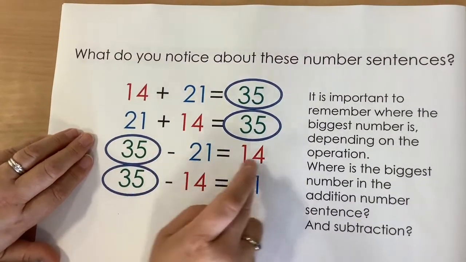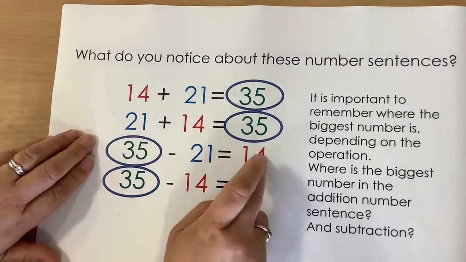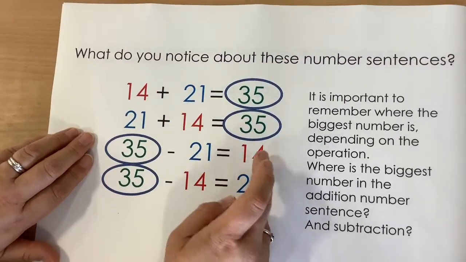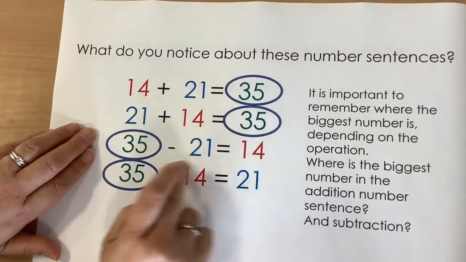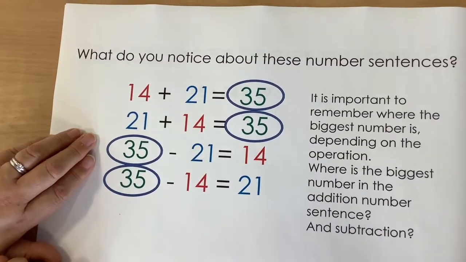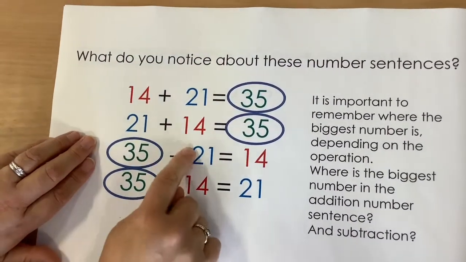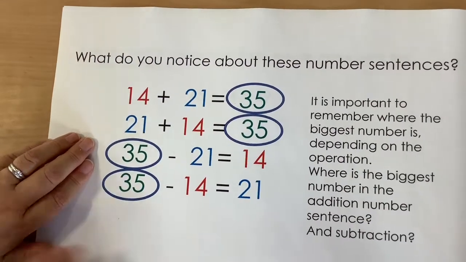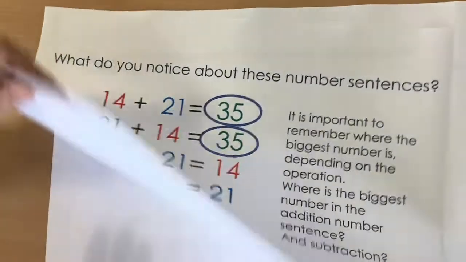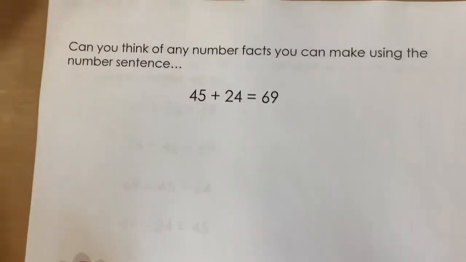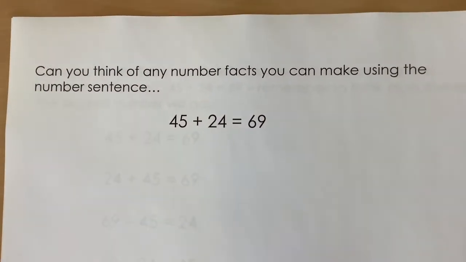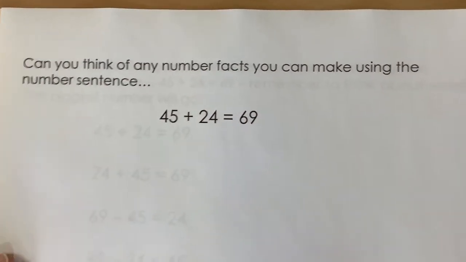If I had something take away 14 take away 21 and the answer was 35 here, I would know I've got a subtraction operation here. The biggest number should be at the start of that number sentence. So pause the video, see if you can make some number facts up using this number sentence.